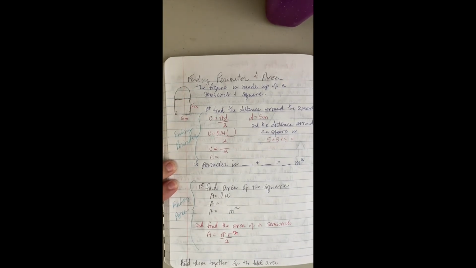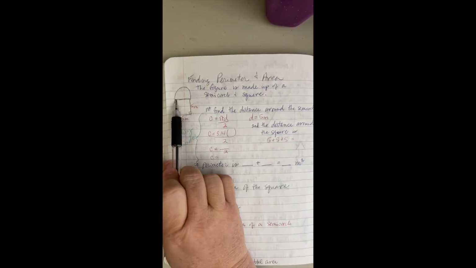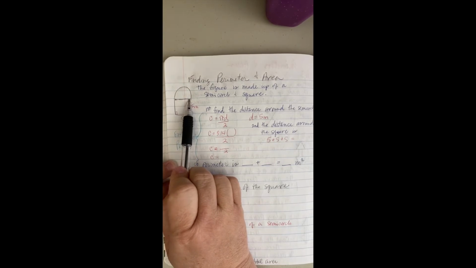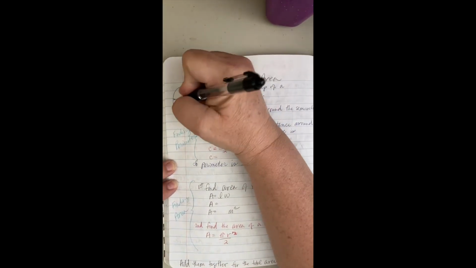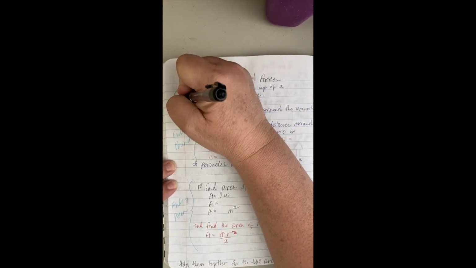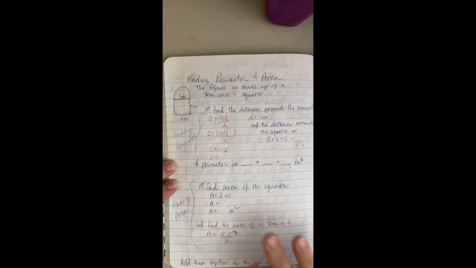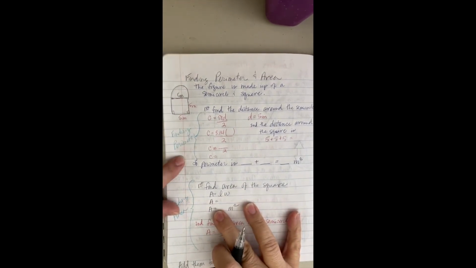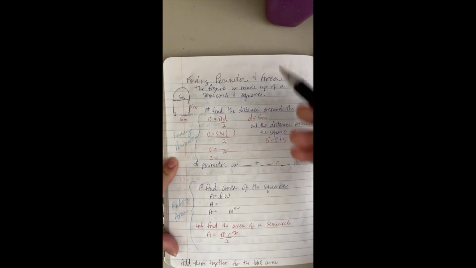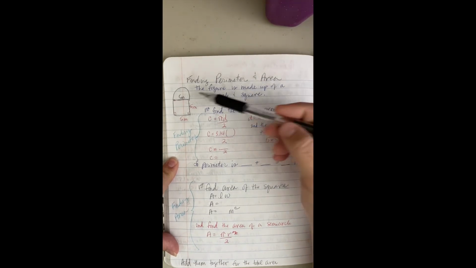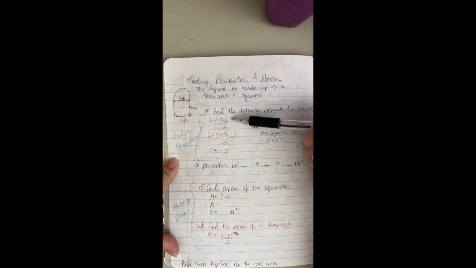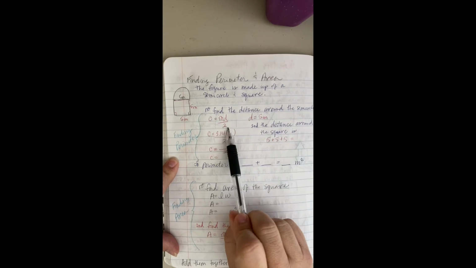And this piece coming across here is also 5 meters, which is also the diameter of our semicircle. Okay, so this is also going to be 5 meters. All right, so the first thing when finding perimeter, you can find the perimeter of either object first. I decided to find the distance around the semicircle first.